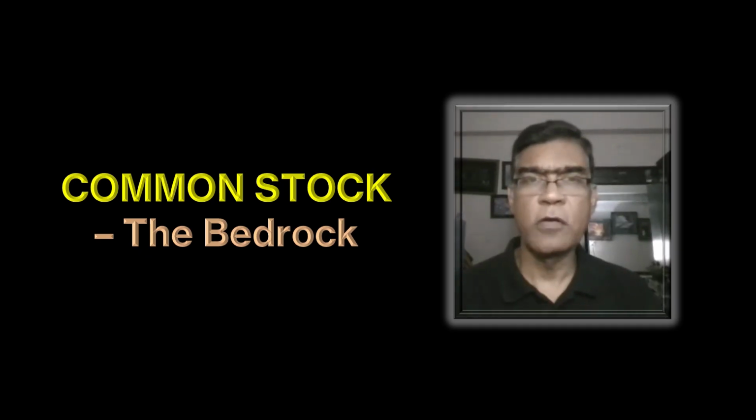This session begins with the foundation of ownership, common stock. It is called the bedrock because everything in stockholders' equity is built upon it. Common stock represents basic ownership, voting rights, and a residual claim on assets after all liabilities and preferred interests are settled. In this discussion, we will explore how common stock forms the core of contributed capital, how it is issued, valued, and presented in the financial statements, the true starting point of equity.